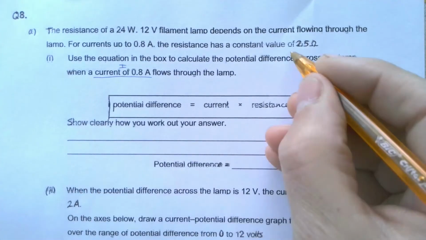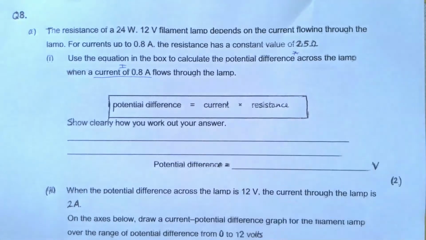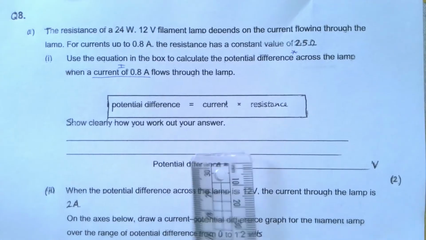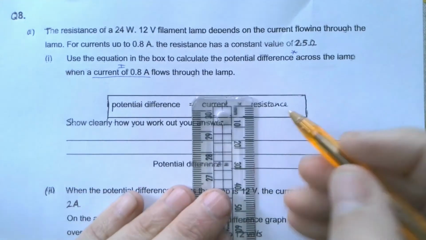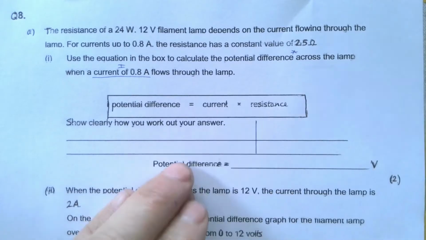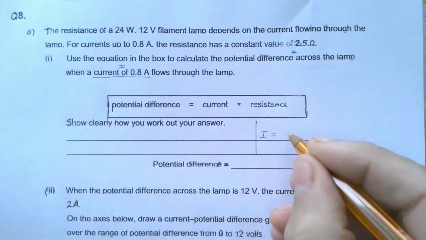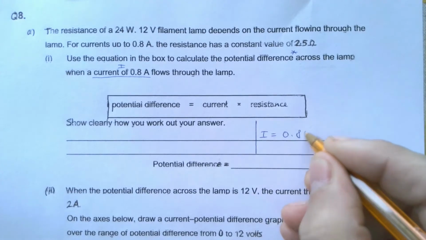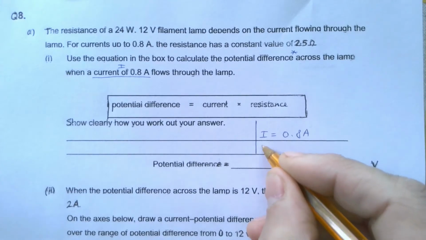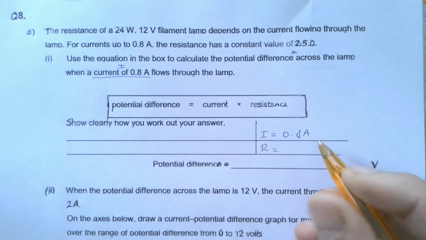Okay, so I've got a current of 0.8. I want to find the potential difference, which means I'm going to need to know the resistance. So I'm just going to put a line down here to write down what I know. I know that the current equals 0.8 amps, and I want to find the resistance.